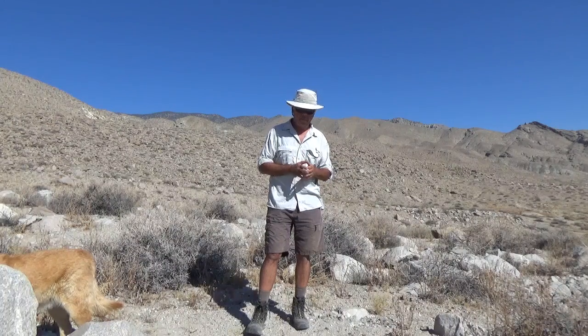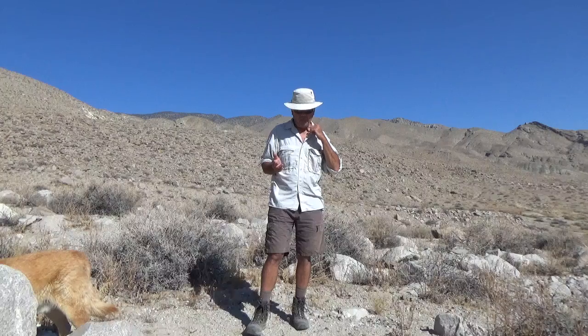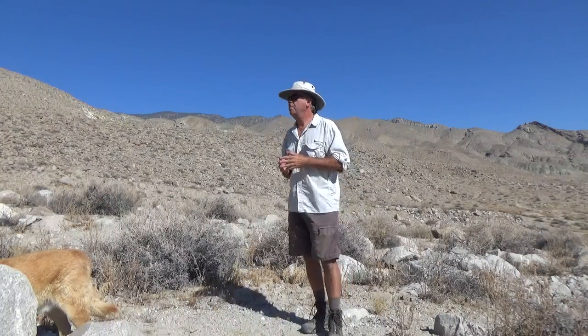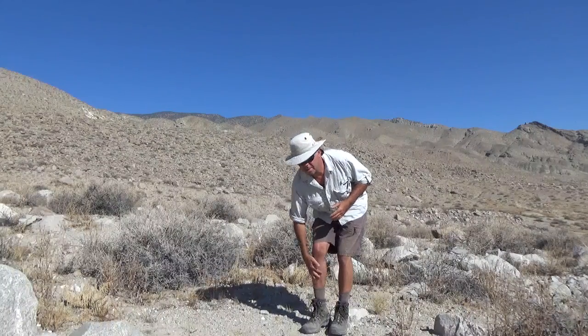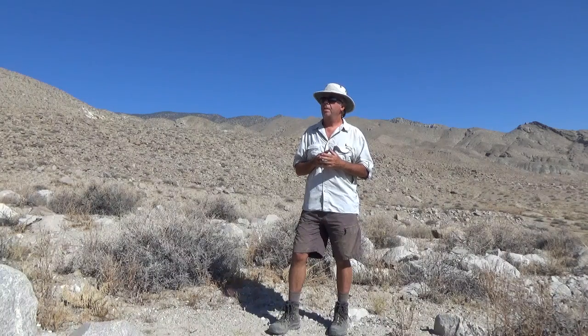And so this is a good place to talk about some of the things that differentiate the two types of features. We're standing on the Wassuk Range piedmont, on the west side of Walker Lake. And Lake Lahontan, the southernmost arm of Lake Lahontan, occupied this basin where Walker Lake now sits.